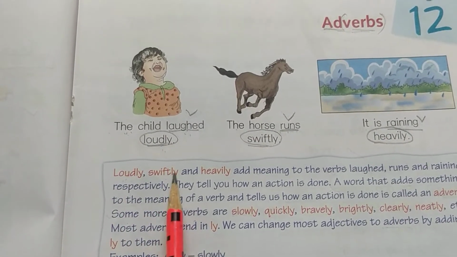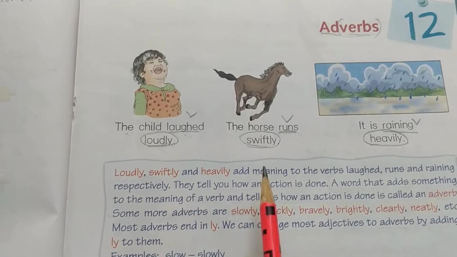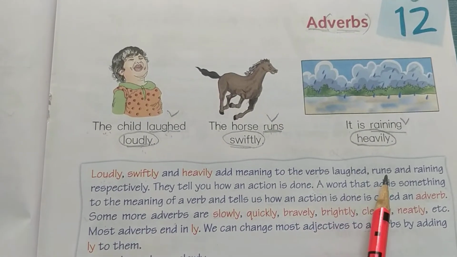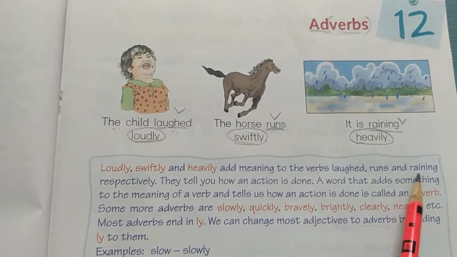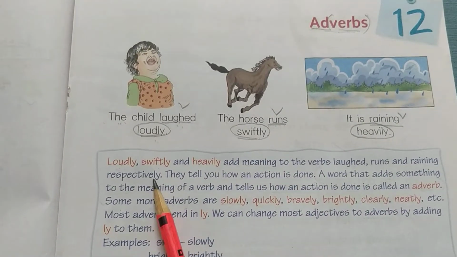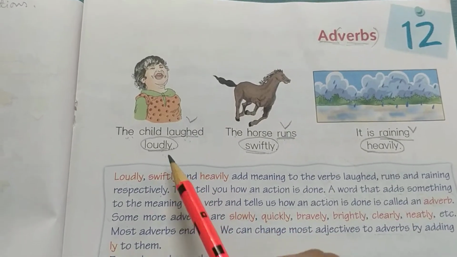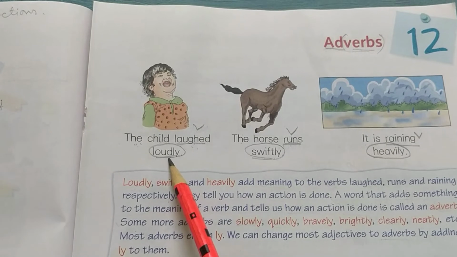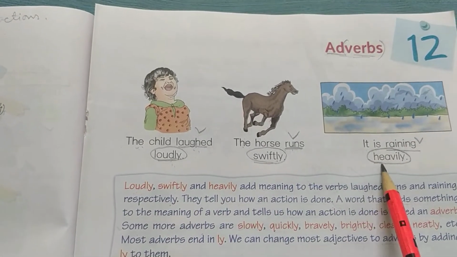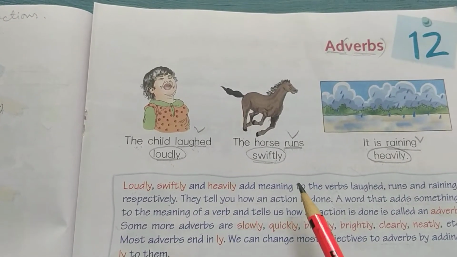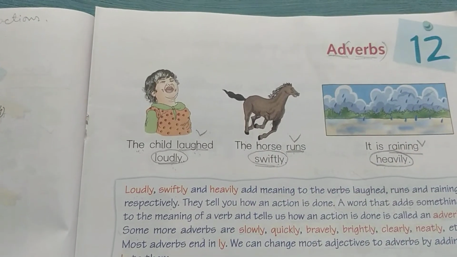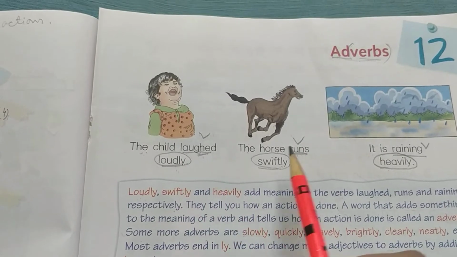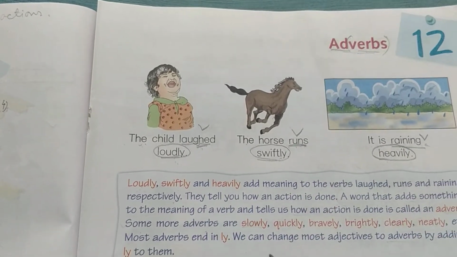Loudly, swiftly and heavily add meaning to the verbs laughed, runs and raining respectively. Yes, so we have seen this. In the above sentences, you have seen how loudly, swiftly and heavily have added some more information. They have added meaning to the particular verbs.